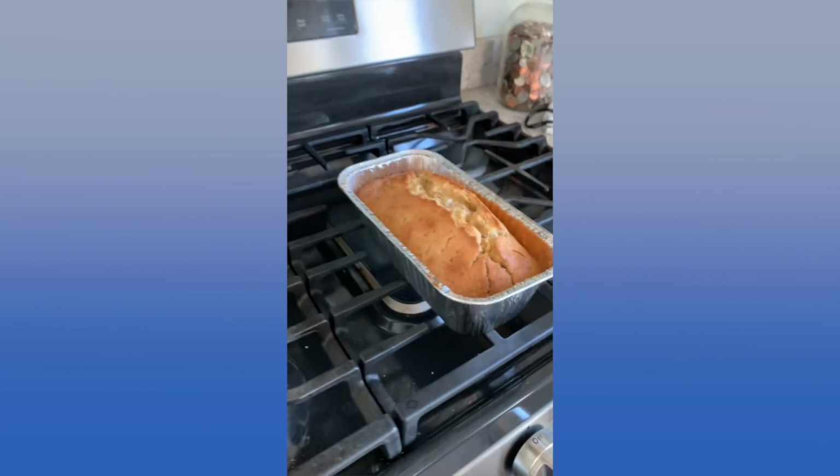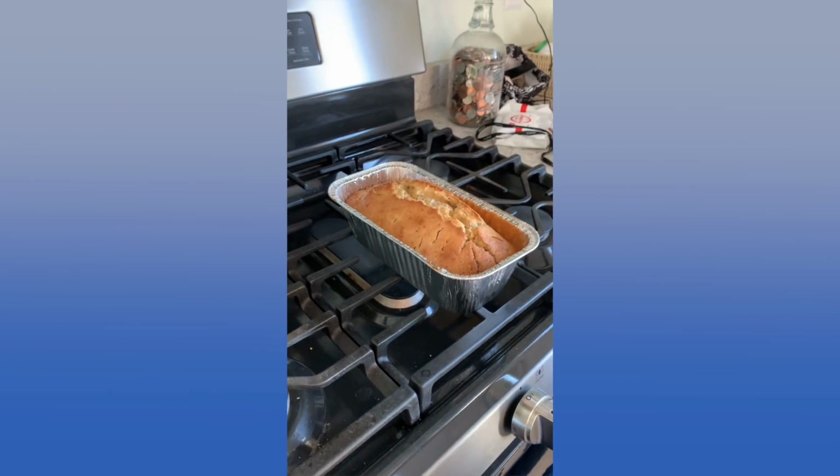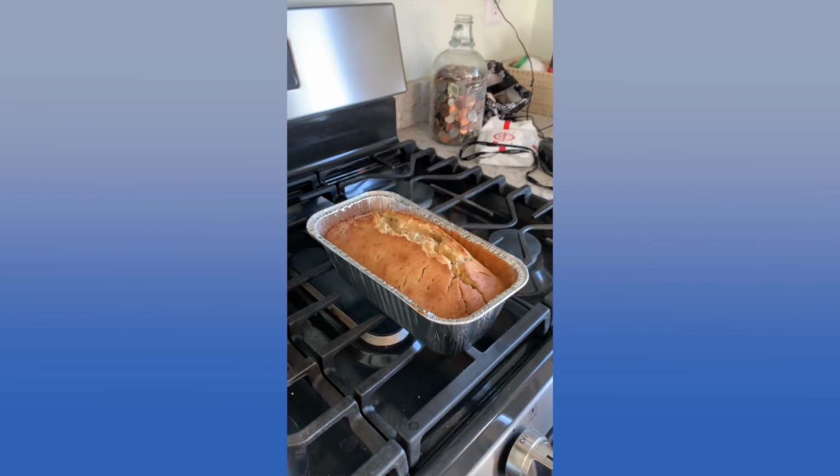So yeah, I want to say it took an hour, longer than I thought, but you got to remember the middle has to get cooked too.